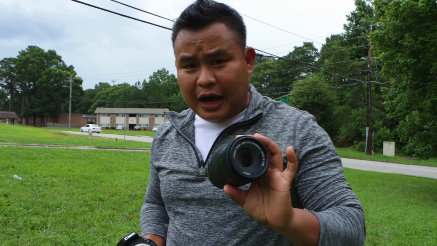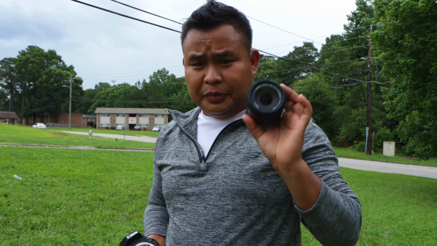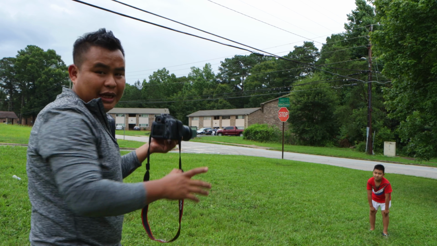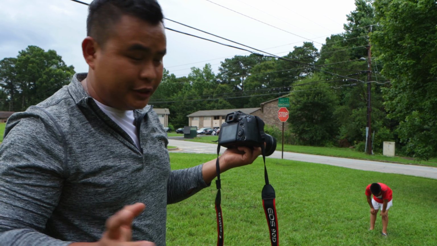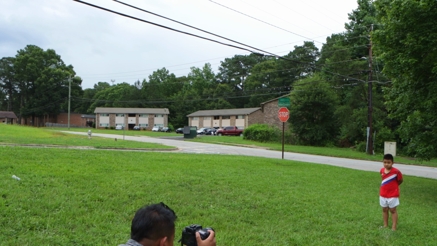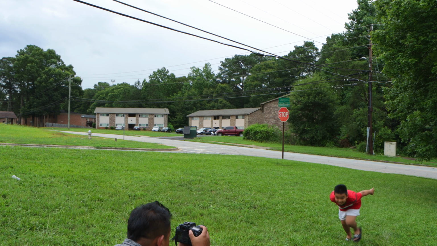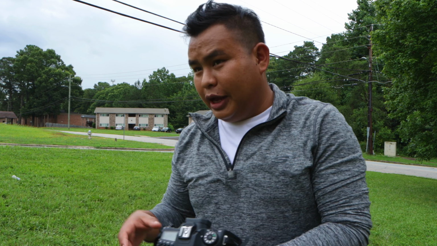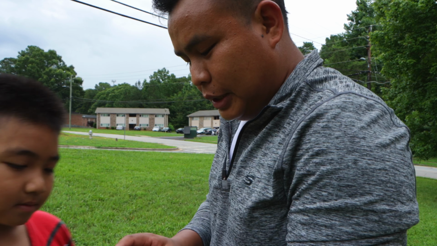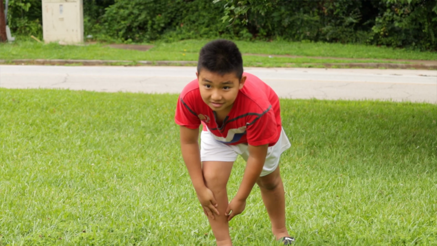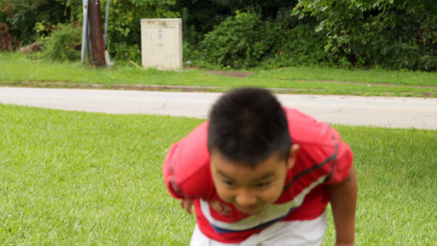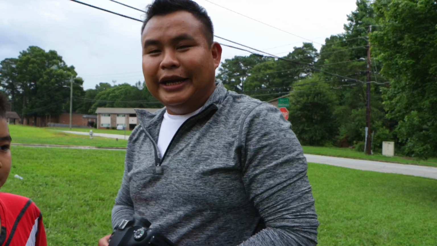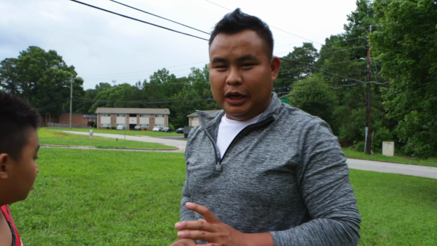This one is going to be the 55 to 250 millimeter lens. So for this lens, I'll just set it at a full 100 ISO. Okay, you ready? Look at my camera. 1, 2, 3, 4. Action, go. So let's review these videos. Yeah. Okay, now we finished with slow mo.